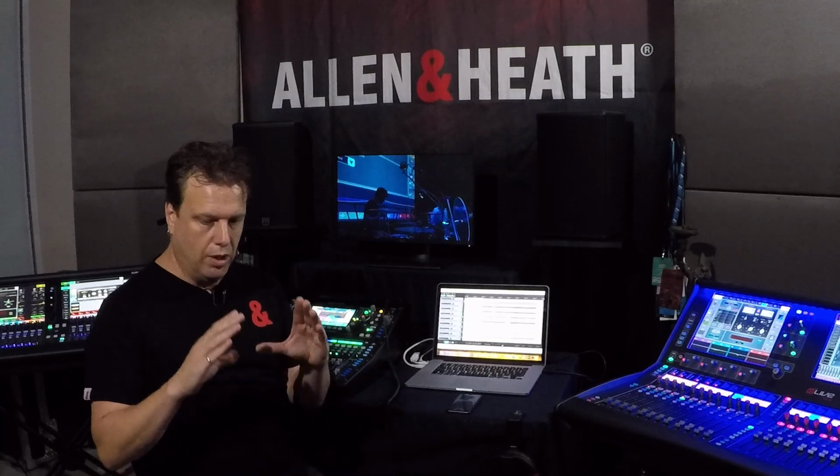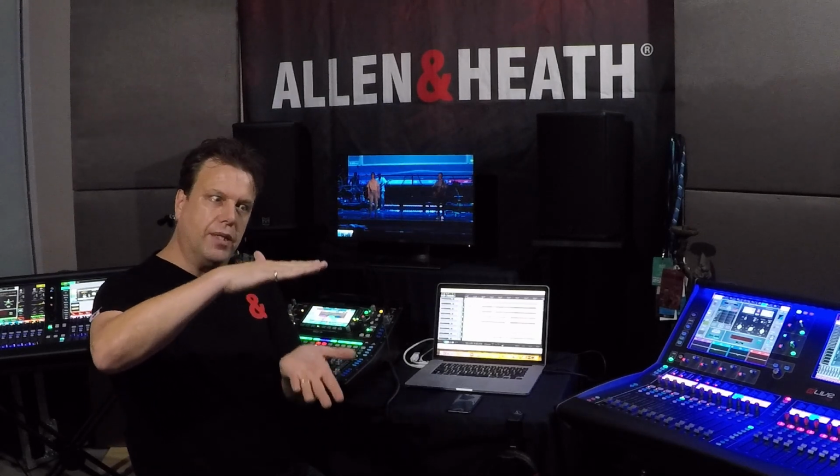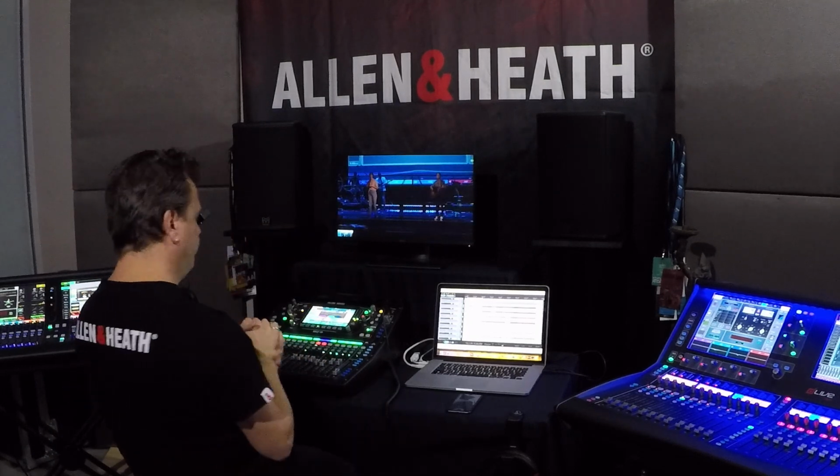Cool, so the multi-band compressor there is inserted on the band group and it's just tickling, okay? Again, the more I can keep these peaks down, the more I can bring my mix up to our absolute ceiling, okay? Which is what we're trying to do.